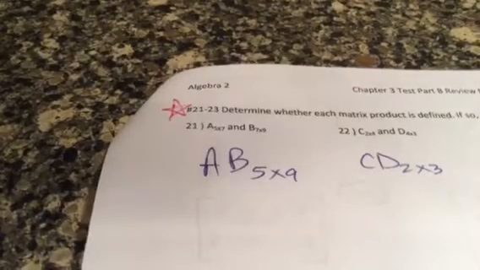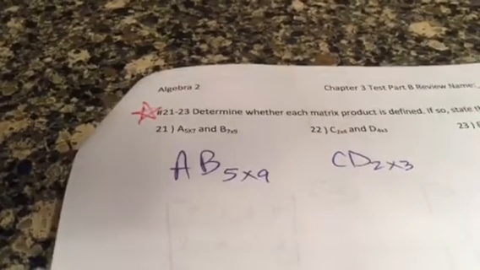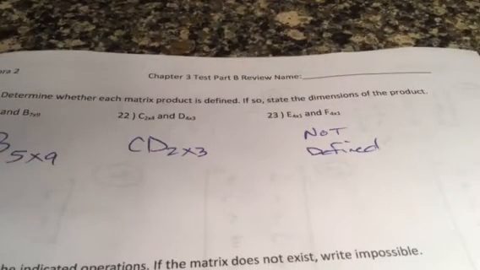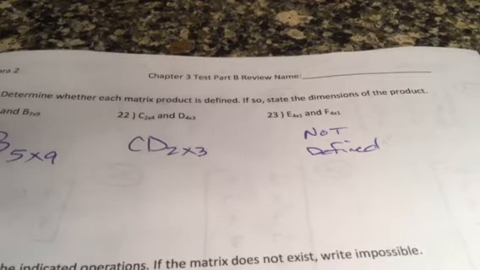Here are the answers. 21 and 23 just determine whether the product is defined. Those inner numbers are equal, so yes, AB is going to be 5 by 9. There's 22 and 23. Yes, it can happen. 4 is 4. CD is going to be a 2 by 3 matrix. And 23 is not defined. It can't happen. Here's the answer for 24.